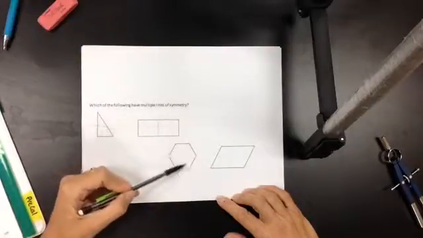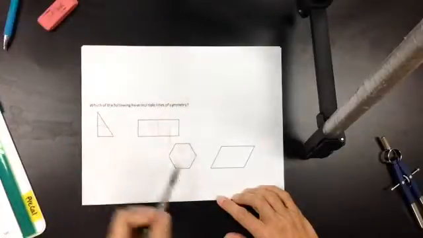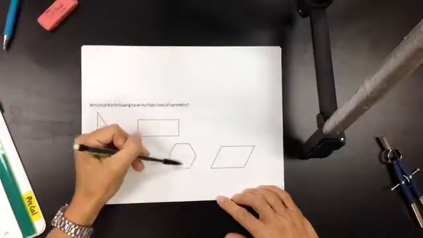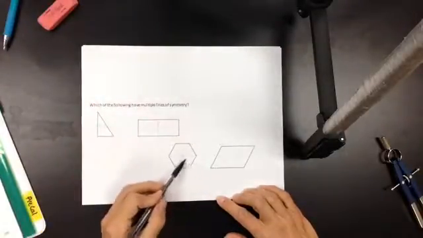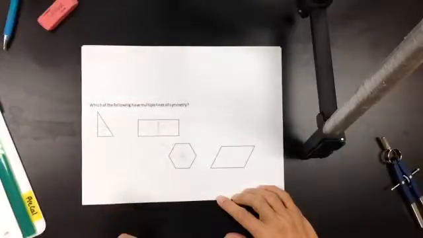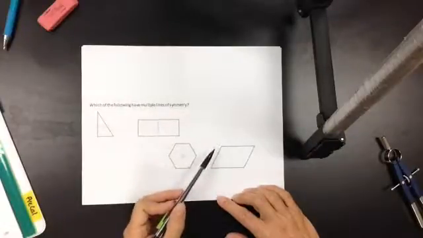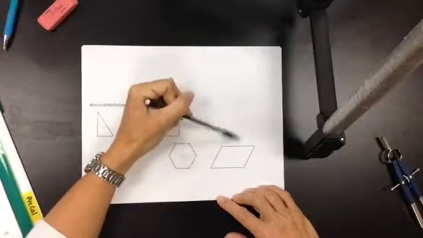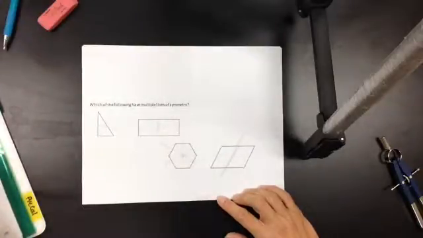Okay, this next shape looks like we could cut between every, yep, and I could even cut it right here, right there, and right there. Lots of lines of symmetry. Yep. This last one, I think right there. Do you guys see any others?